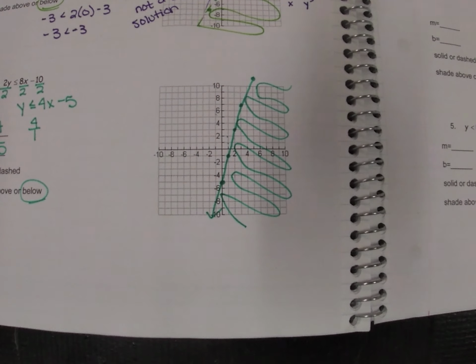Okay, so do we need this vertical line to be solid or dashed? This is going to be a dashed line. And greater than tells us to shade above. So I'm making my dashed line. This does technically go on forever. I typically forget to put my arrows when it's a dashed line.